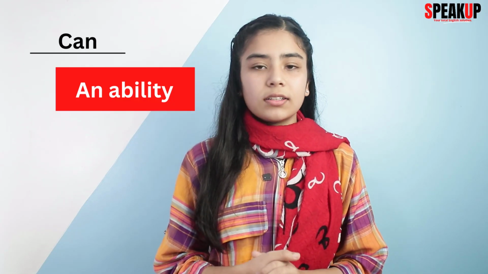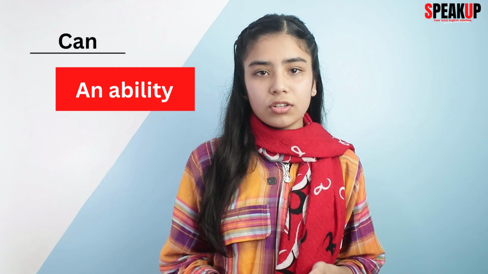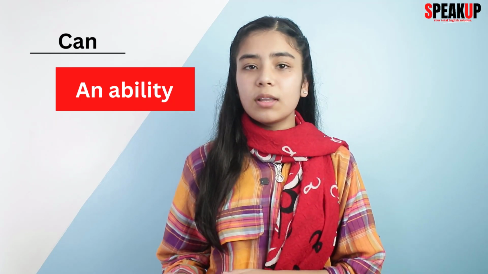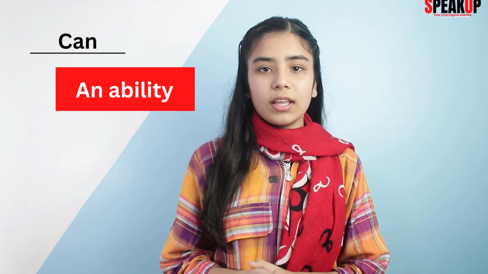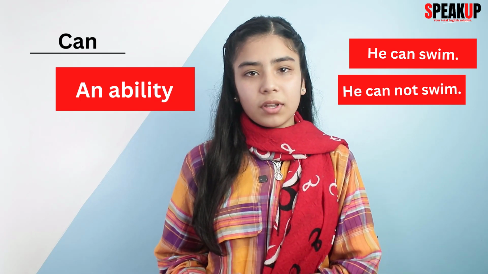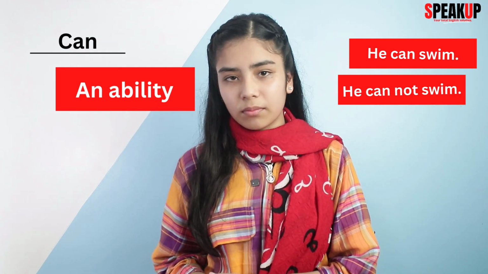So the first one, the modal verb can. It shows if the subject is able to do something or not, like perform an action or demonstrate an ability. Just like that, the negative form cannot or can't shows that the subject is unable to do something. For example, he can swim, and in a negative form, he cannot swim or he can't swim.